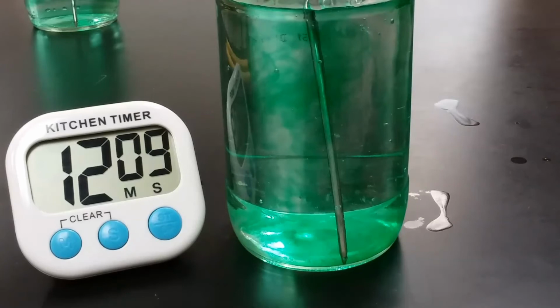I've set the camera up at a slightly different angle so we could get a close-up of the jar with 68.5 degree water in it. Just after the 12-minute mark, we can see that there's still a lot of open space in the jar as the dye is moving.